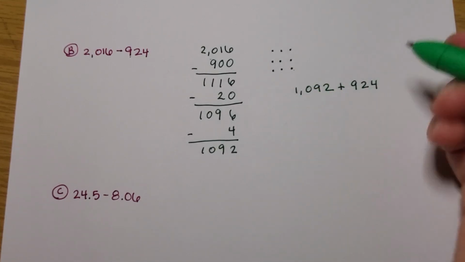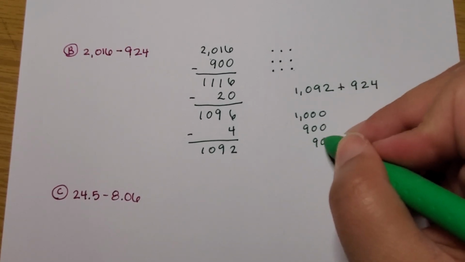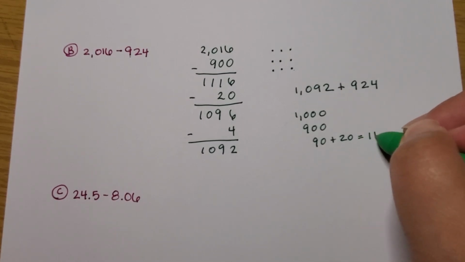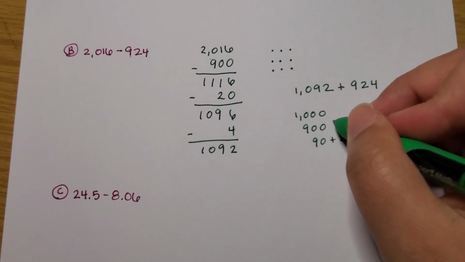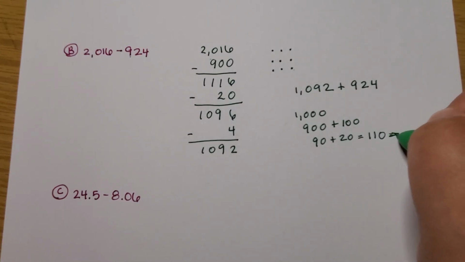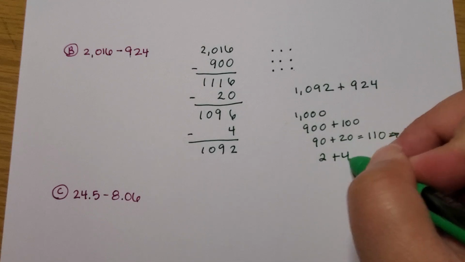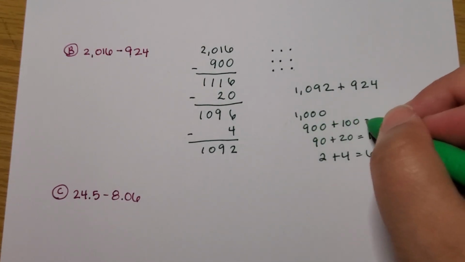So I'm going to add together my thousands. I don't have any hundreds here, but I have 900 here. I've got 90 and 20, which is going to be 110. So that splits up into 100 and 10. And then for my ones, I've got a 2 and a 4, which is 6. And this 900 and 100 is 1,000.